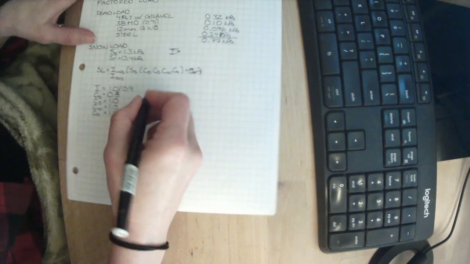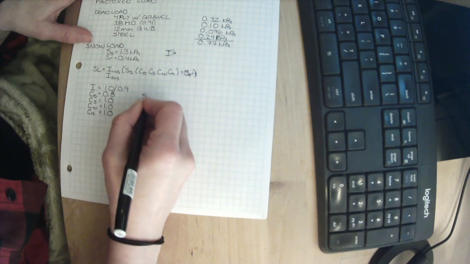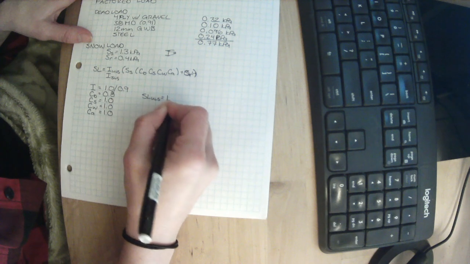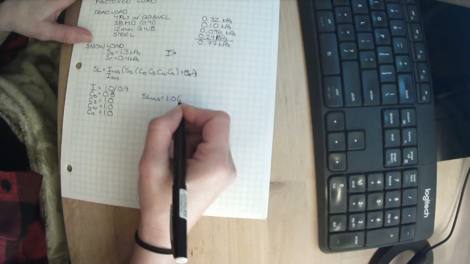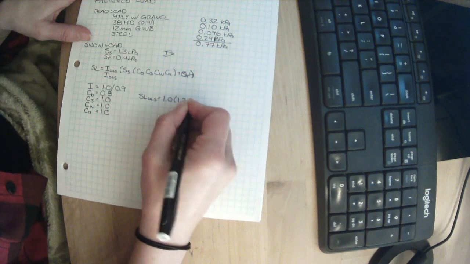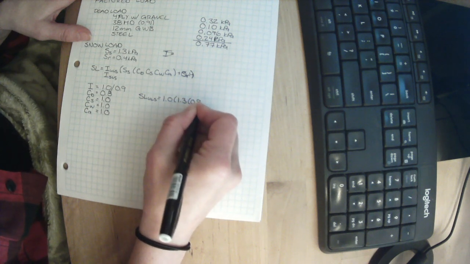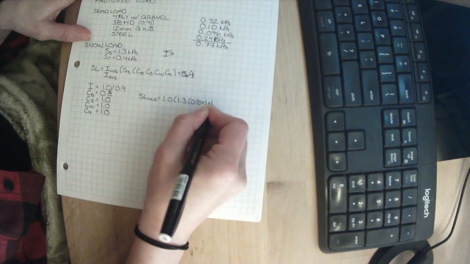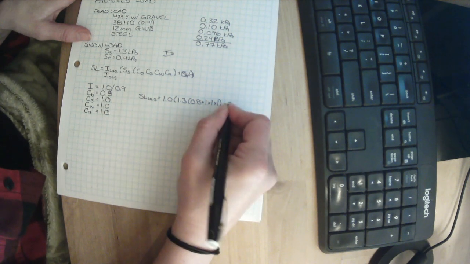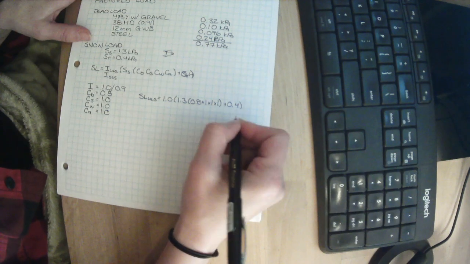our SL for ULS equals 1 times 1.3 times 0.8 times 1 times 1 times 1 plus our 0.4.